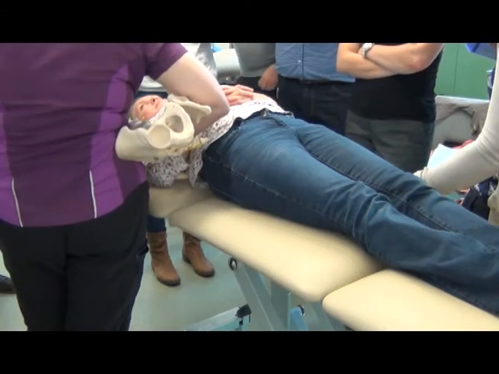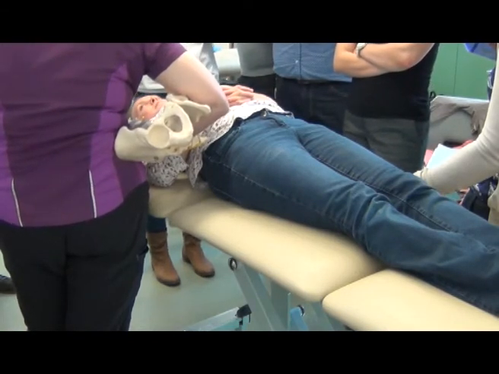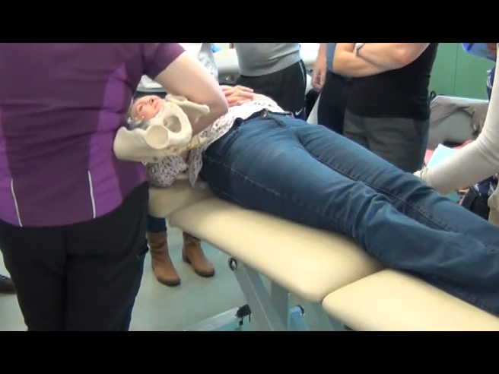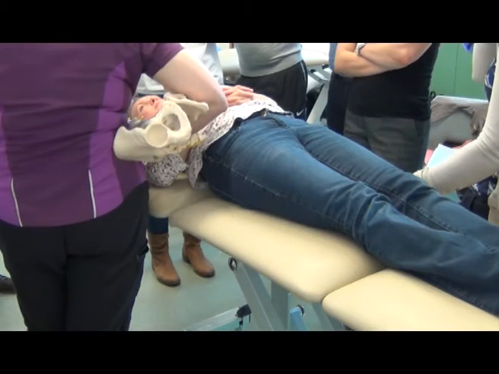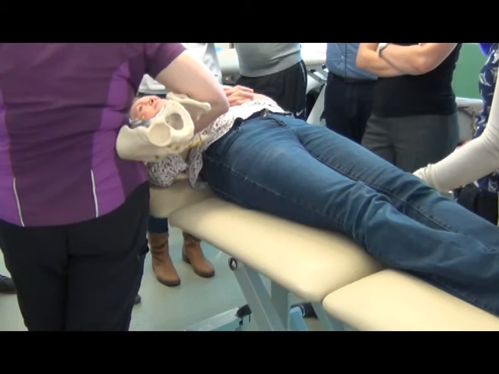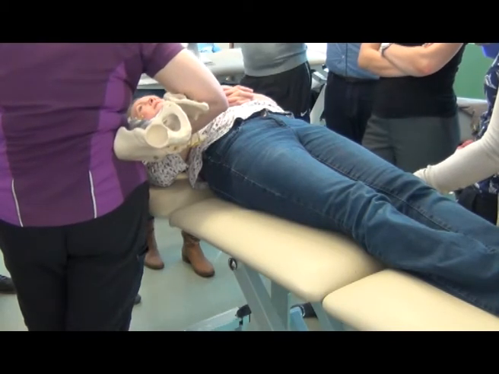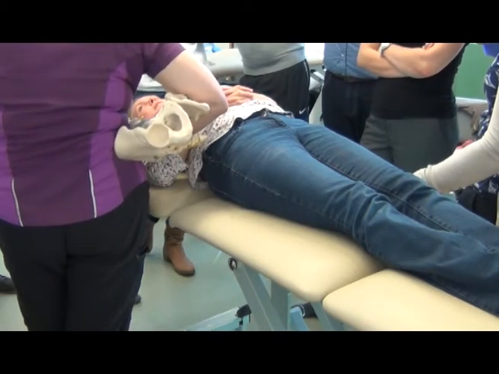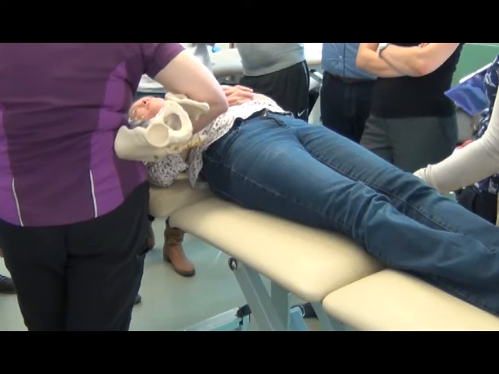That is a test I would be prepared to do, but I wouldn't start with it first. I'd test the tectorial membrane, I'd test the alar ligaments, I'd do the relocation and the Sharp-Purser test first. And then in that scenario I might check the alar ligament. Will you do VBI and stuff?